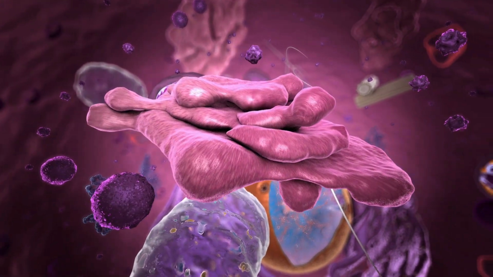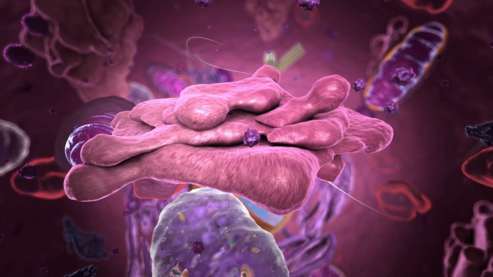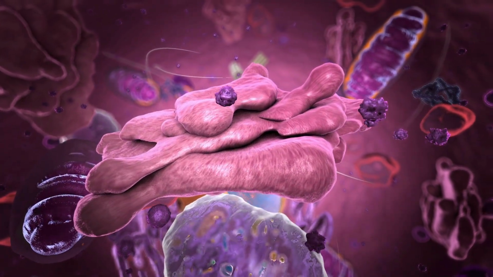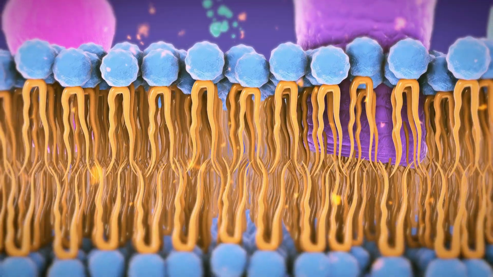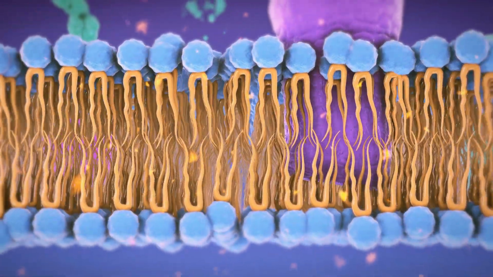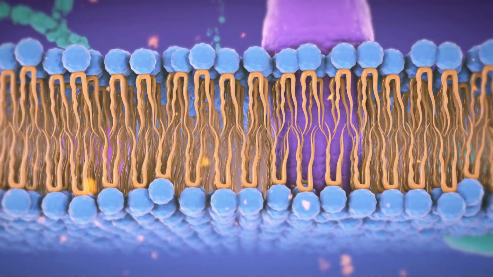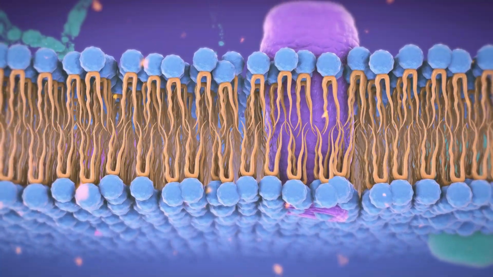The GPI-anchored proteins. This is the leash mechanism. Essentially, GPI stands for glycosylphosphatidylinositol. It's a mouthful, I know, but just think of it as a complex tether. It combines a lipid tail that sits in the membrane with a sugar chain that holds onto a protein. So instead of the protein just floating freely, it's physically anchored to this raft.